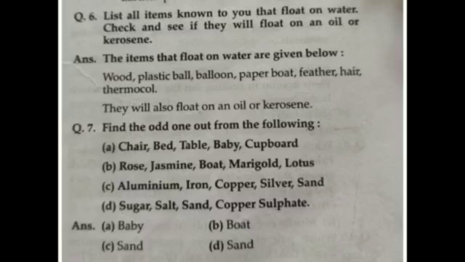Now question number 6. List all items known to you that float on water. Check and see if they will float on oil or kerosene. Answer. The items that float on water are wood, plastic ball, balloon, paper boat, feather, hair, thermocol. These all float on water, and they will also float on kerosene or oil.